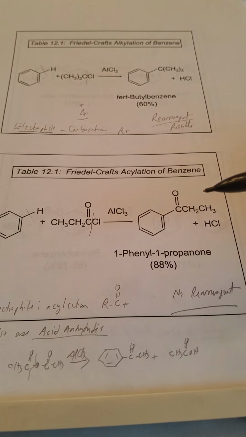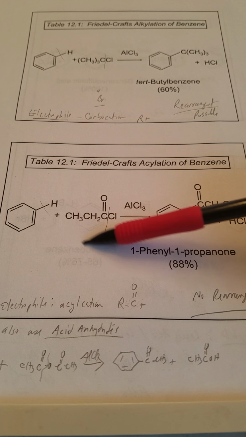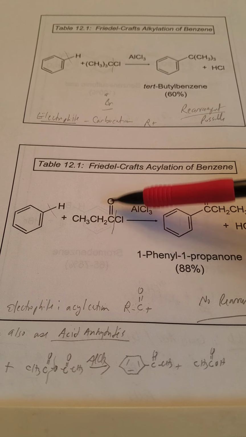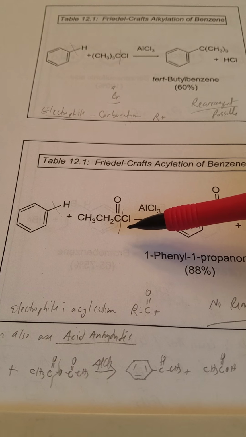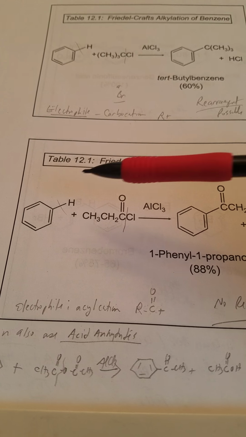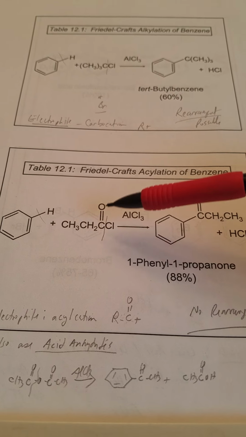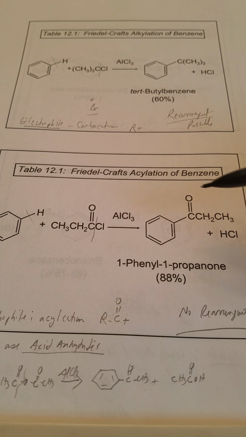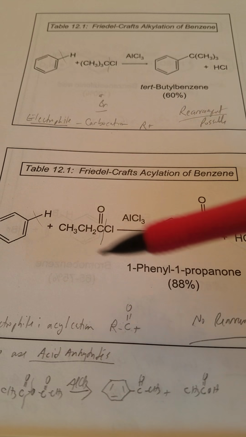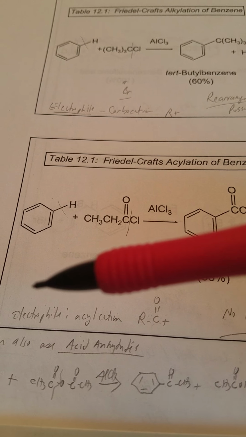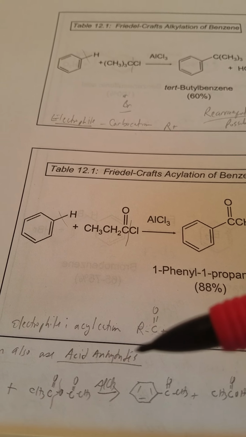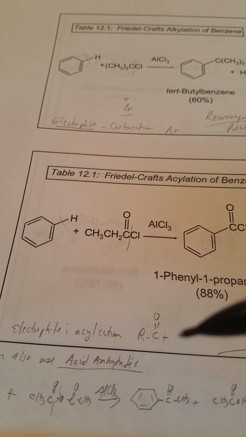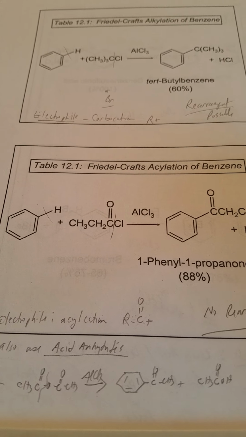The Friedel-Crafts acylation is this one where you have this molecule that has a carbonyl carbon and your halogen. So again, you'll break off the halogen, break off the hydrogen, again using aluminum chloride, and you'll form this molecule. Now these do not rearrange, so our electrophile is your acyl cation. So even though it's a cation, it doesn't undergo rearrangement.